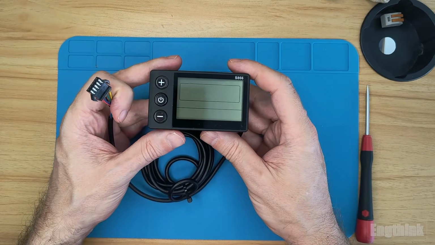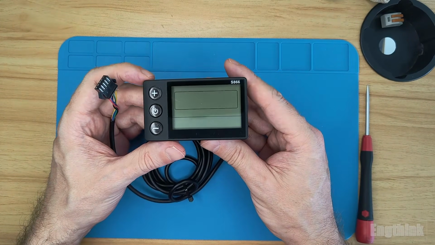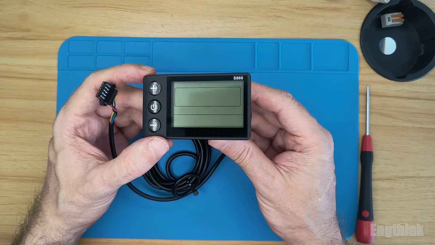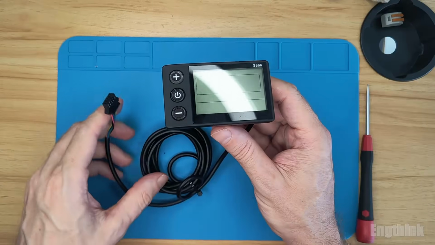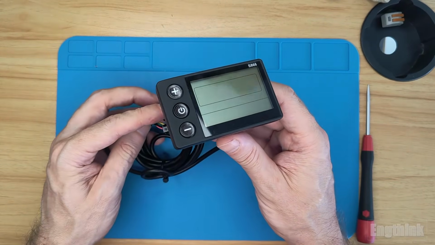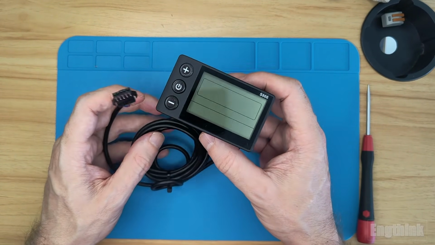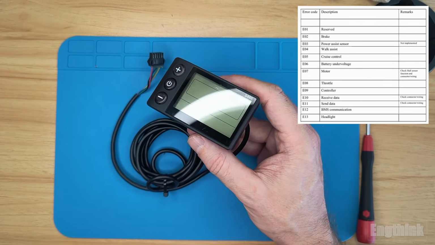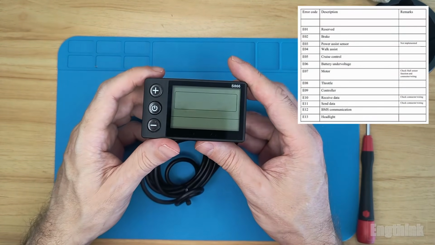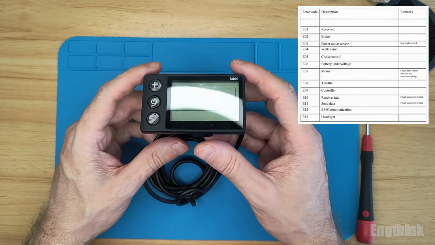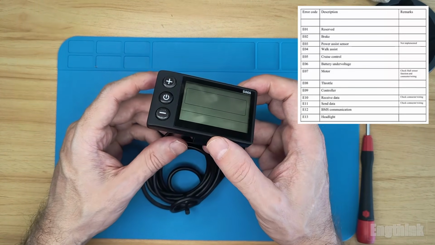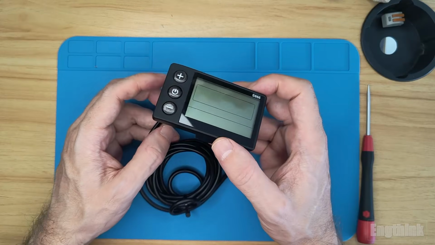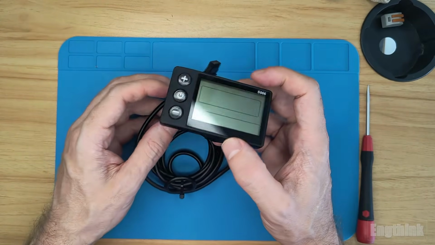In today's video, I would like to show you again the e-bike display S866, but with more focus on the error codes. Error codes usually appear during the use of your e-bike, and it is important to know what to do and how to troubleshoot, or even identify which is the defective component that is affecting your e-bike.